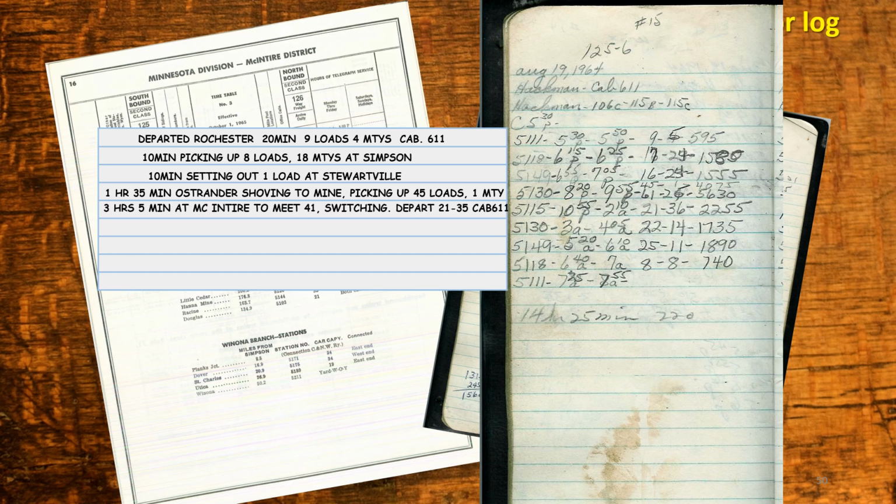5115 is McIntyre. So he spent 3 hours and 5 minutes at McIntyre to meet 41, which is the southbound mainline freight that will pick up his loading, and switch his train out to head back north. When he did head back north, he departed with 21 loads, 35 empties, and caboose 611.